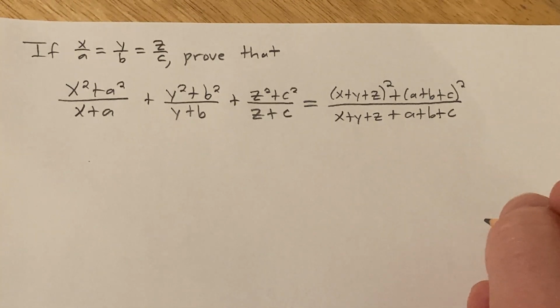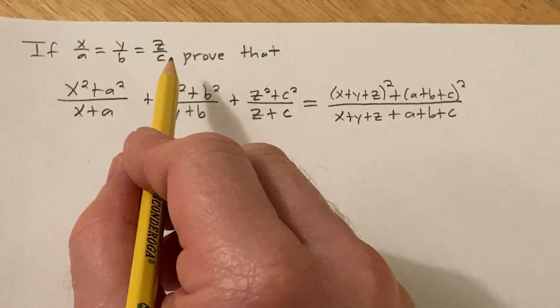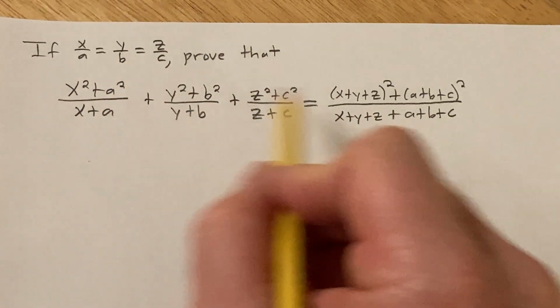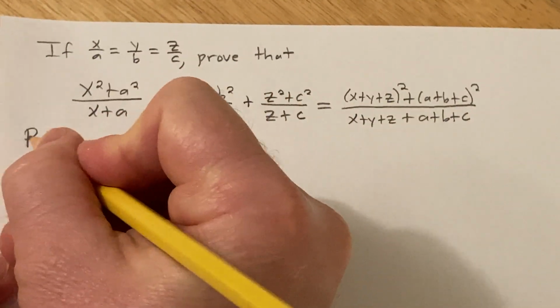Hi, we're going to do a proof. So we're told that if x over a is equal to y over b, and that's equal to z over c, we're going to prove that this equation is true. Let's just go ahead and jump into it right away.